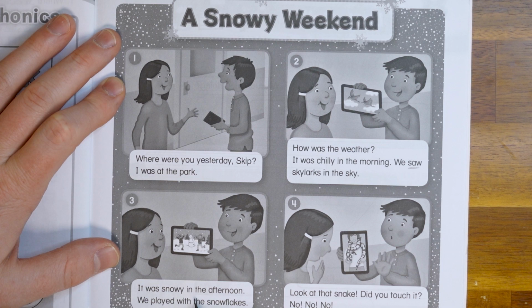All right, so after they saw skylarks, they played. And so this is the past tense of play.